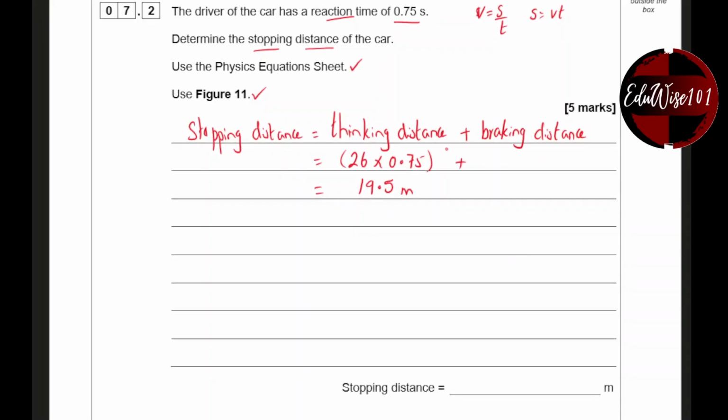So 26 times 3.25, because it's a triangle, I'm going to divide that by 2. That gives me 42.25 meters.